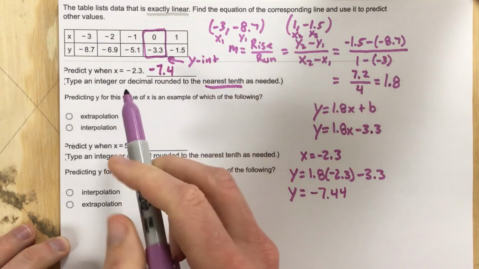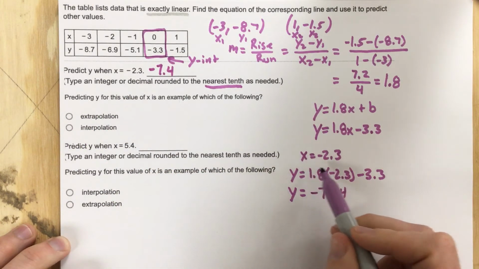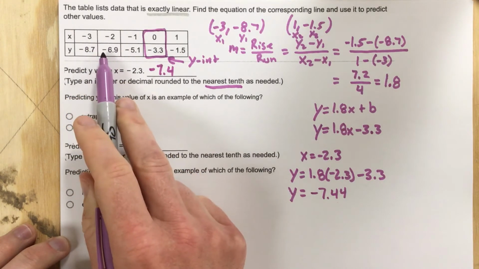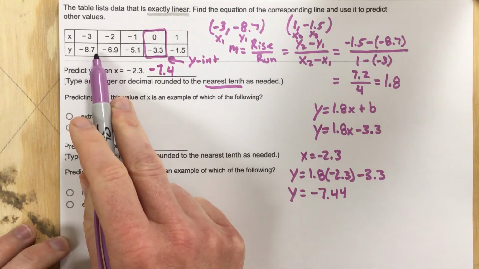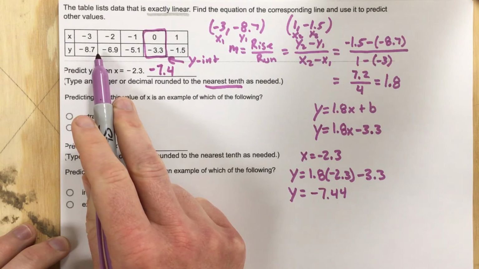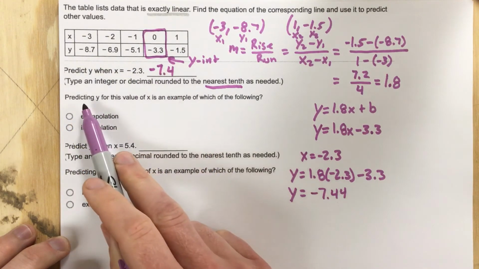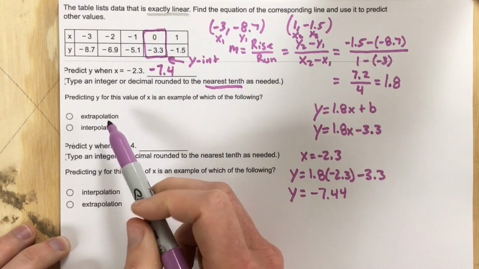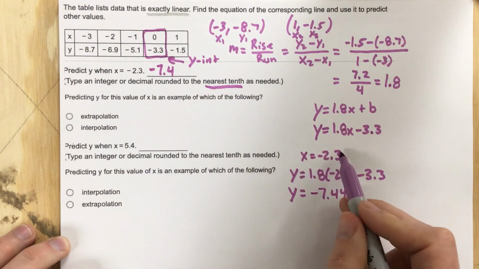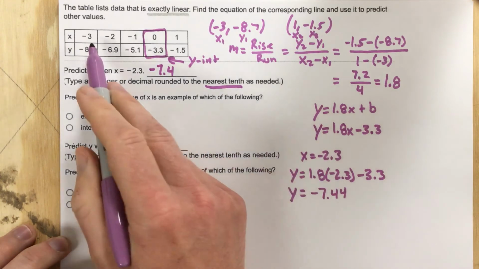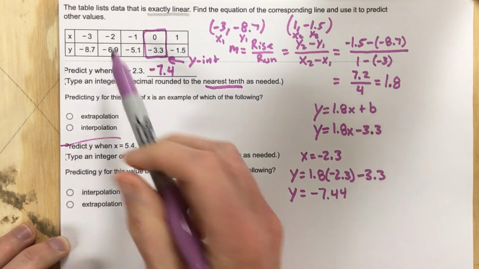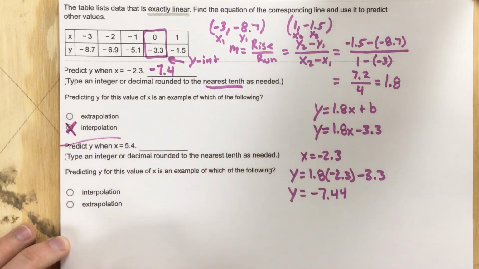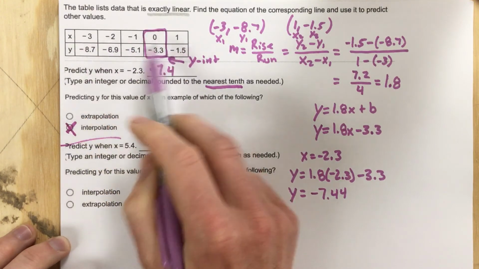-7.4 is the y value. Now, if we look at this, they're asking us for an x value that's between -3 and -2, right? It's between these two x values here. That means my y value needs to be between these two pieces of data. Well, -7.4 is right in the middle between those two. So that makes sense for a value. Now it says predicting y for this value of x is an example of which of the following. So this is just some definition stuff. If my data point that I was checking, like -2.3, is between other data points that are already defined in your table, then you have what's called interpolation. If it's outside of the data, then you have what's called extrapolation.